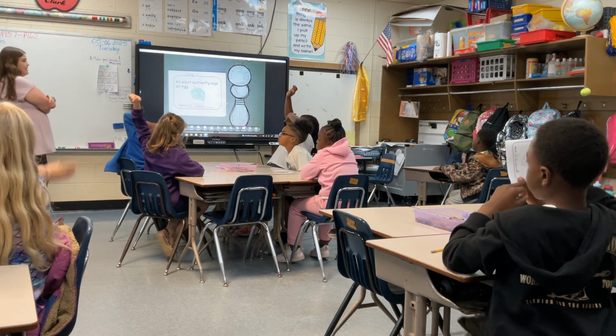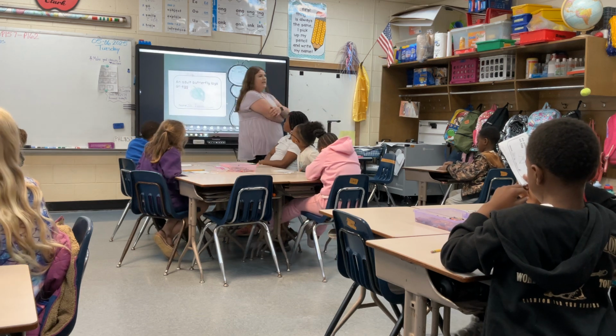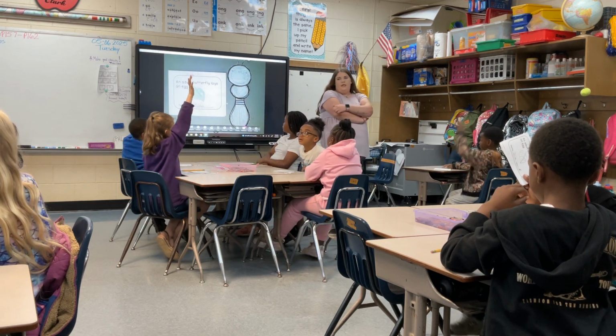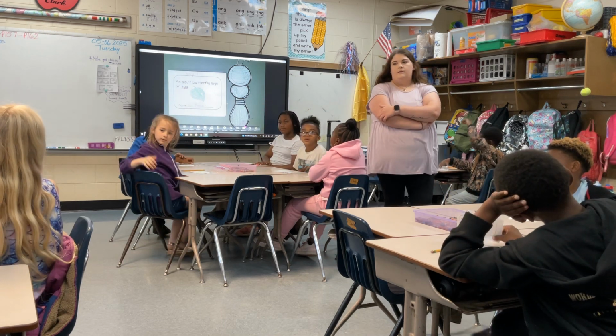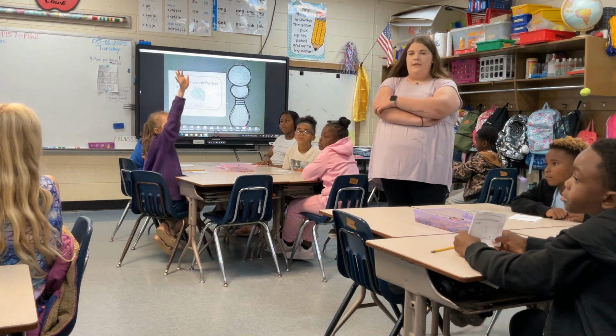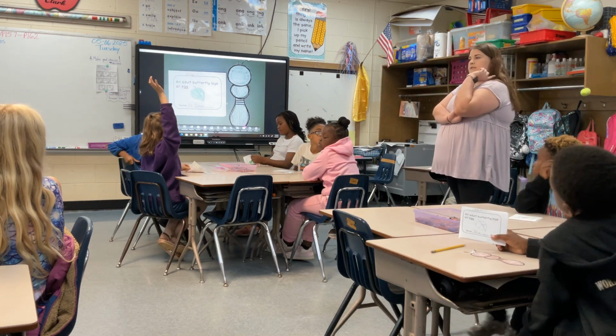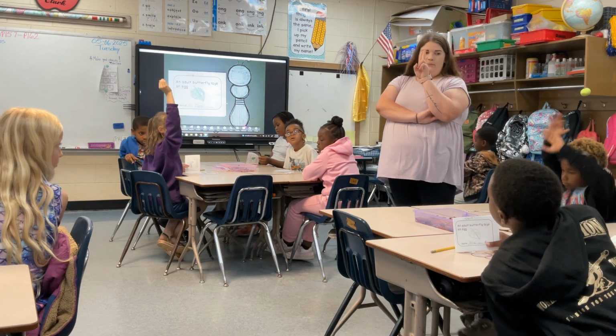the different stages. Okay? Raise your hand if you can tell me what stage 1 is. Adeline? An egg. Good. So egg, stage 1. Stage 2, Adeline? Caterpillar. Good.